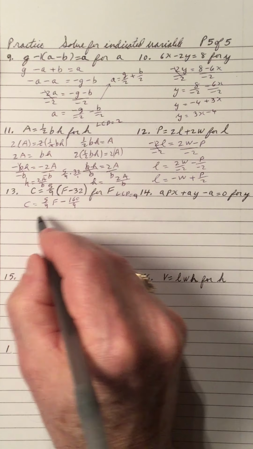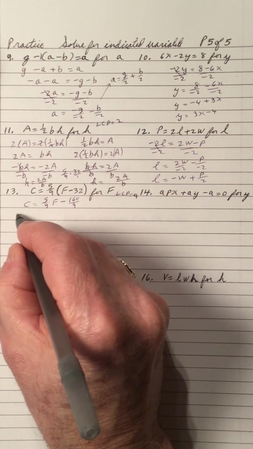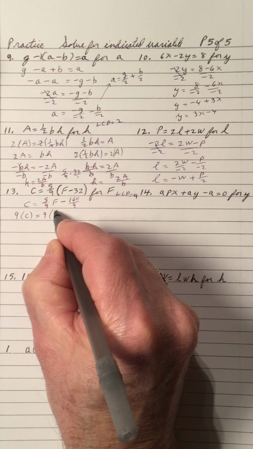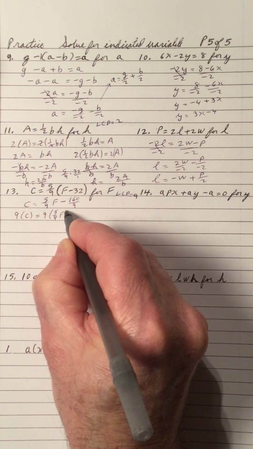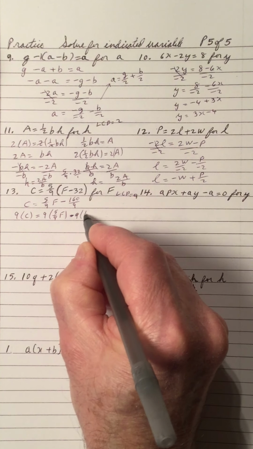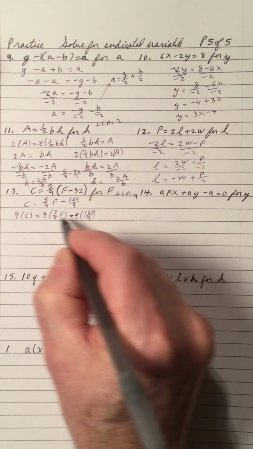No cancellation. So now let's multiply by the LCD, which is 9: 9 times C, 9 times 5/9 F, and minus 9 times 160 over 9.